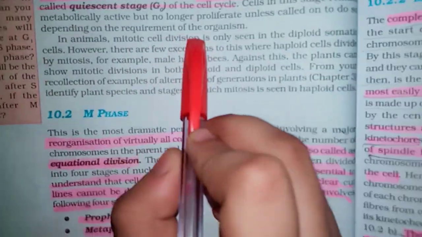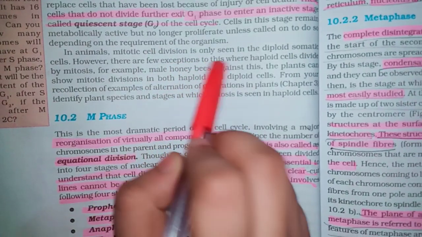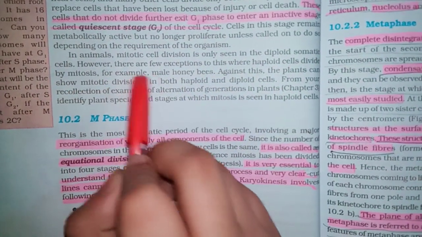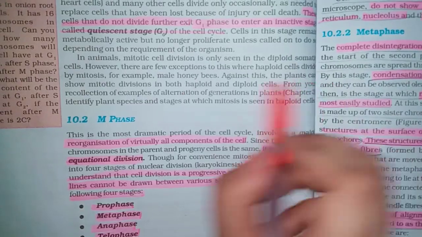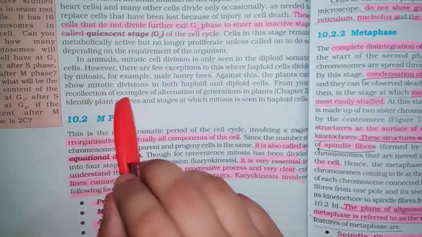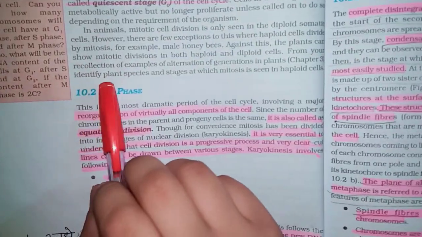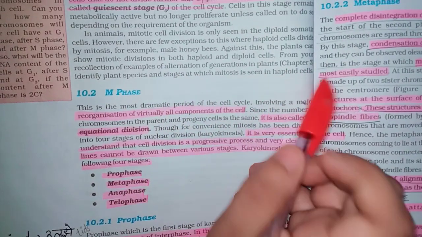In animals, mitotic cell division is only seen in the diploid somatic cells. However, there are few exceptions to this where haploid cells divide by mitosis, for example male honeybees. Against this, the plants can show mitotic division in both haploid and diploid cells. From your recollection of examples of alternation of generation in plants, chapter 3, identify plant species and stages at which mitosis is seen in haploid cells.